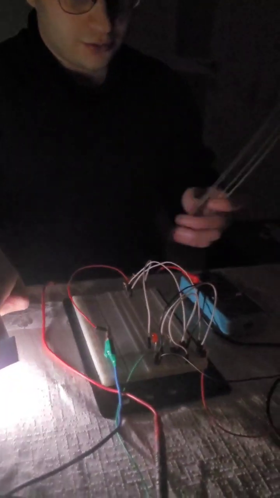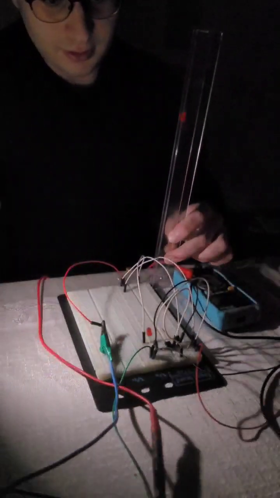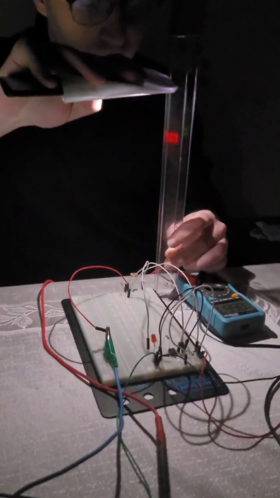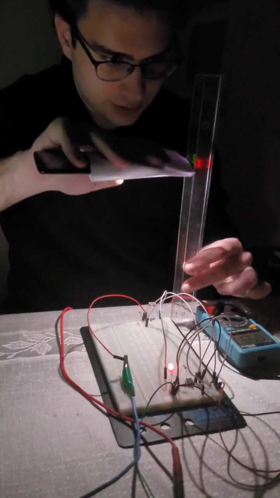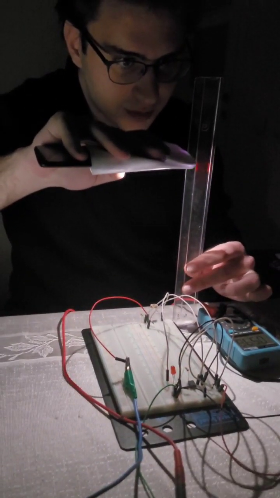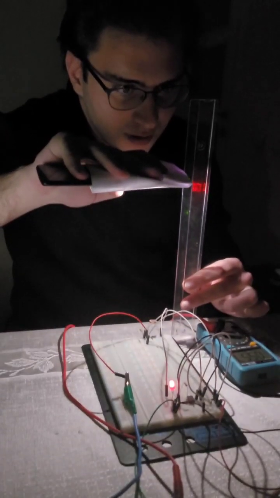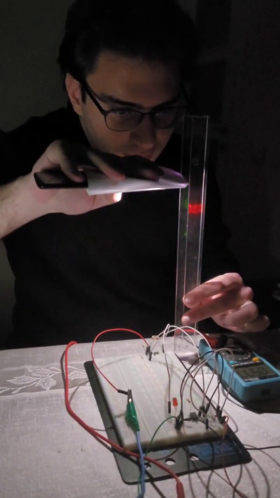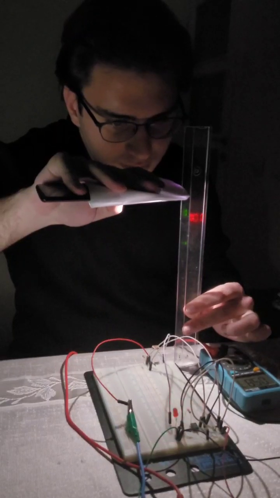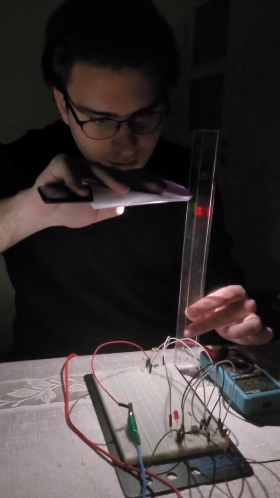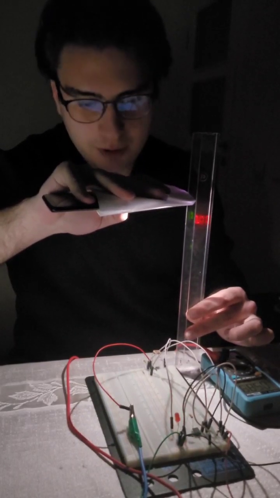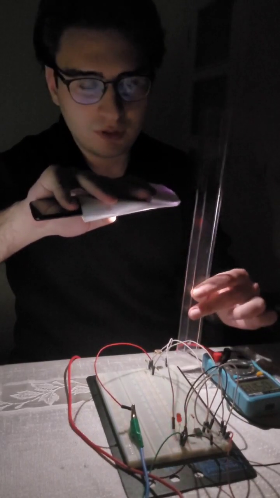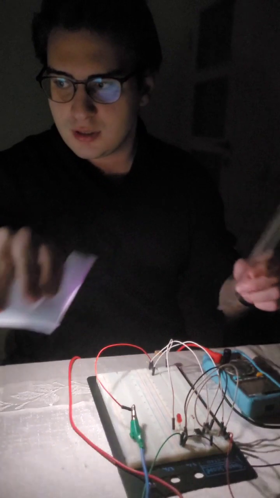Again, by the use of our ruler, let's try to see where this happens. About 24 centimeters again, we light up our LED with our lightness sensor.